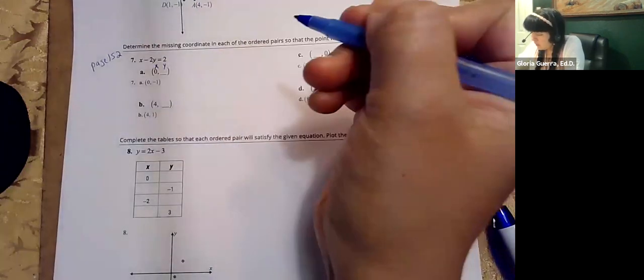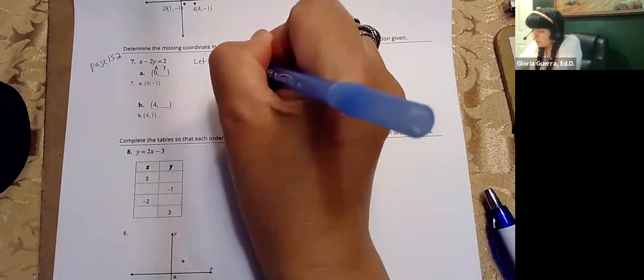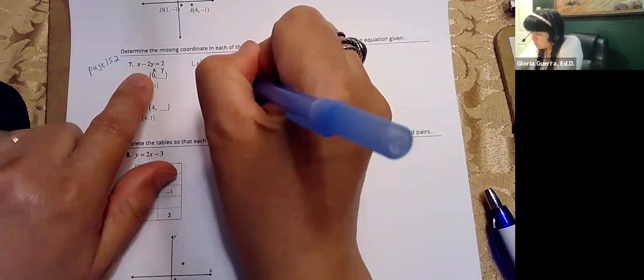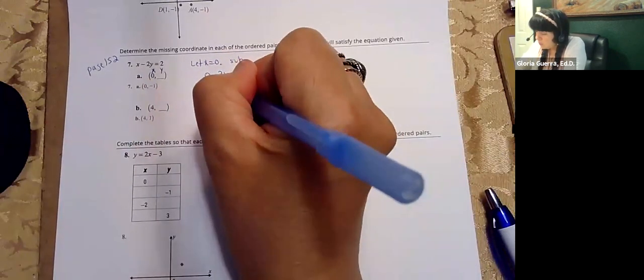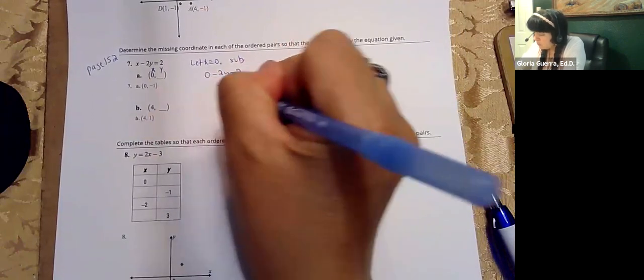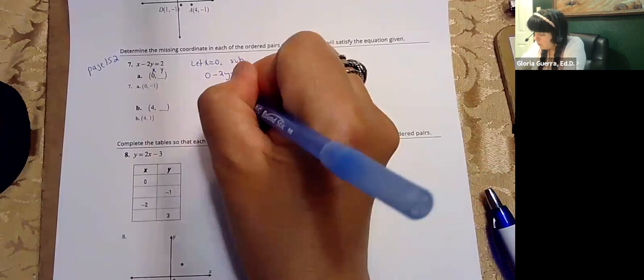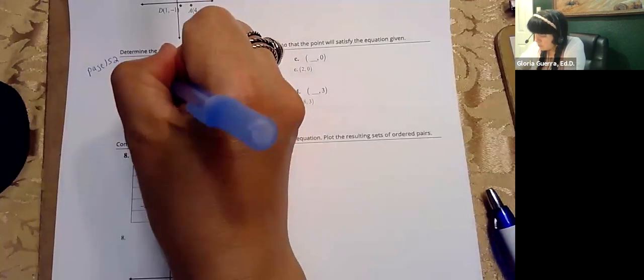So they're letting x be 0, and they're going to substitute. They have 0 take away 2y equals 2. So negative 2y equals 2, and now divide by negative 2, and y equals negative 1. 0, negative 1.